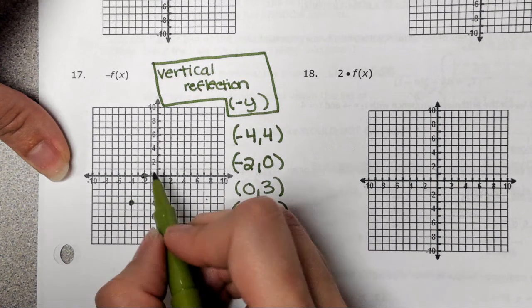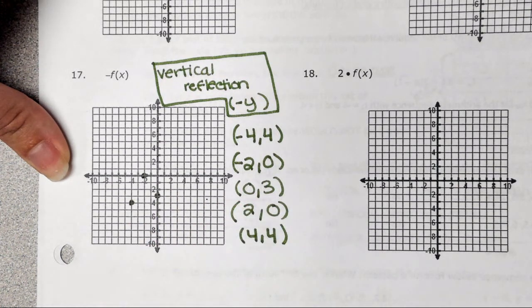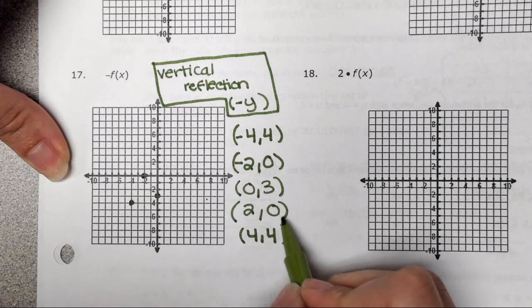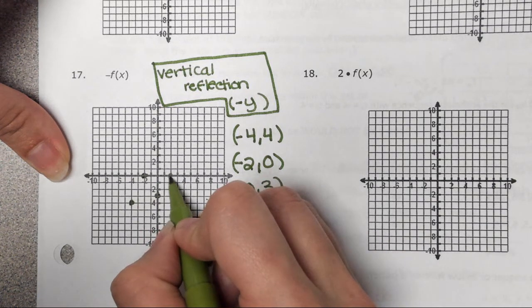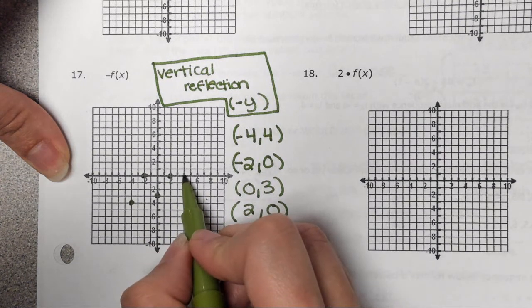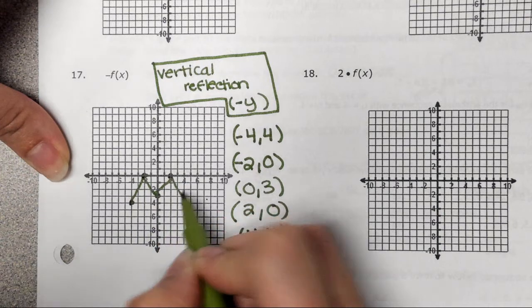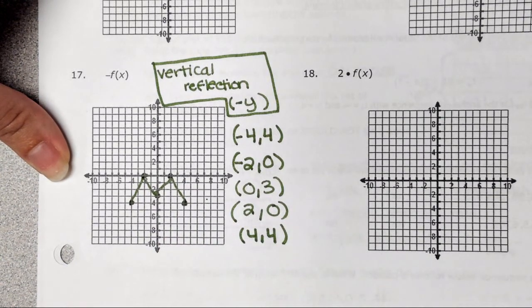Instead of 0, 3, it's going to be 0, negative 3. 2, 0, you can't change the sign of a 0, so it's 2, 0. Instead of 4, 4, it's going to be 4, negative 4. I flipped it upside down to make an M rather than a W.